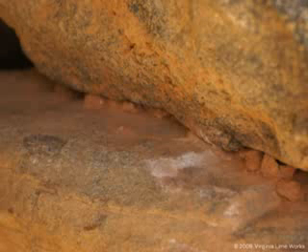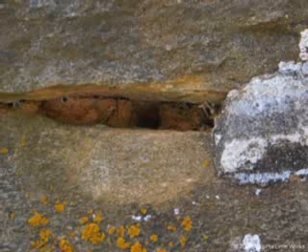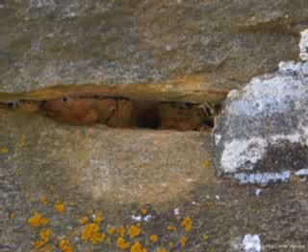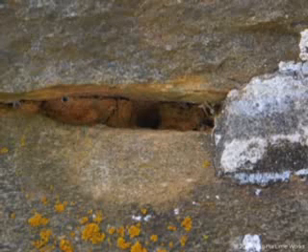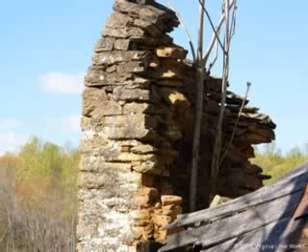Unfortunately, the lighting is not the greatest in here. You see a couple of little blips of white throughout the matrix. That's your bits of quicklime there. You also here can see the pointing. You also have a bit of lime wash over top of that, and you can see the clay mortar back there.